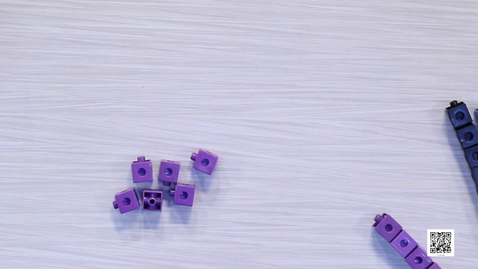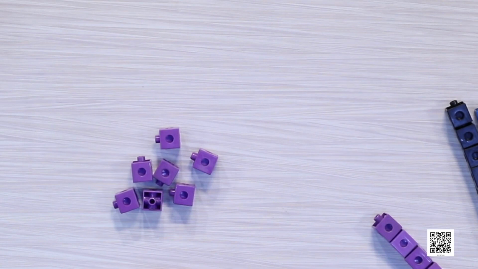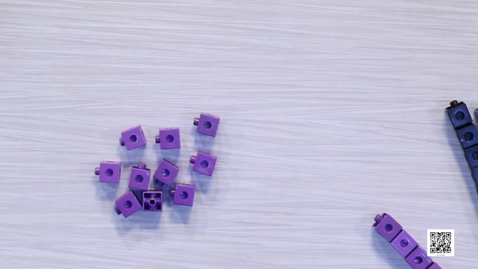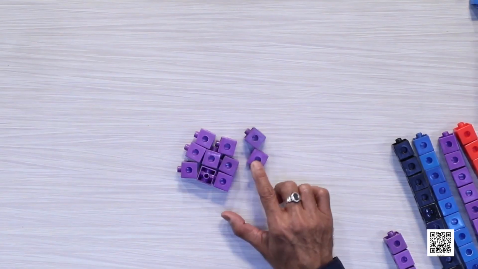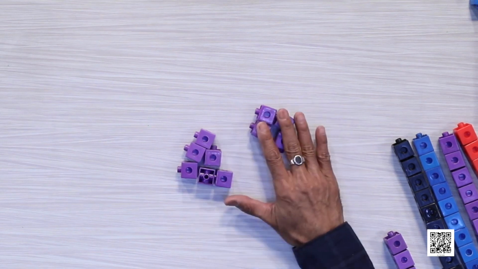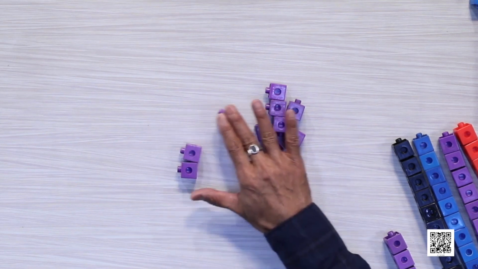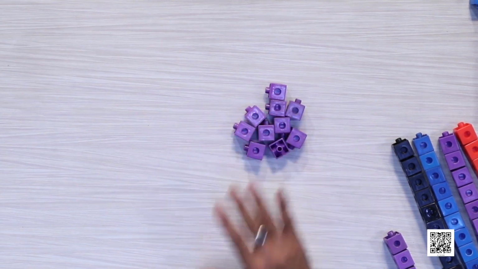How many are these now? 5 and 1 more. 6. And 1 more. 6 and 1 more, 7. 7 and 1 more, 8. 8 and 1 more, 9. And 9 and 1 more, 10. So well, let us count it again. It is 1, 2, 3, 4, 5, 6, 7, 8, 9 and 10.